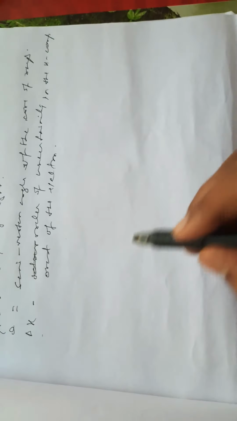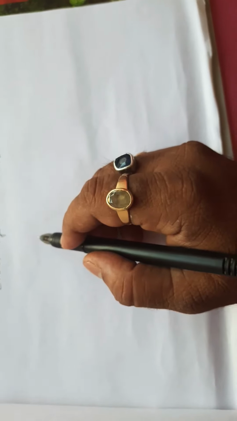Now, the very act of illumination disturbs the electron because the light photon illuminating it transfers momentum to it. So the electron recoils.